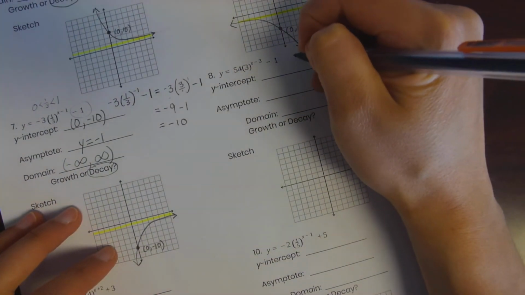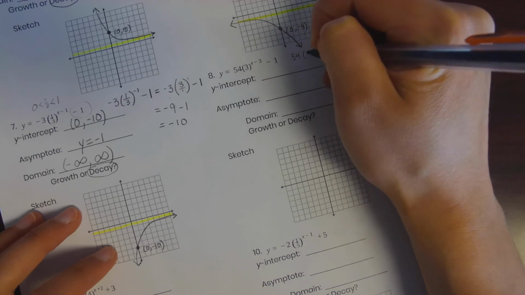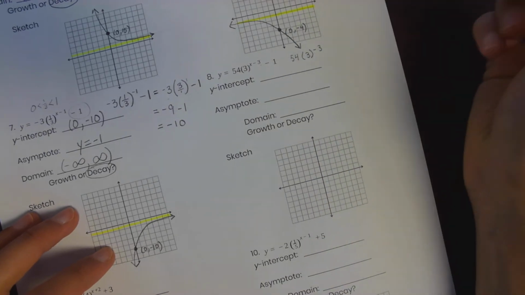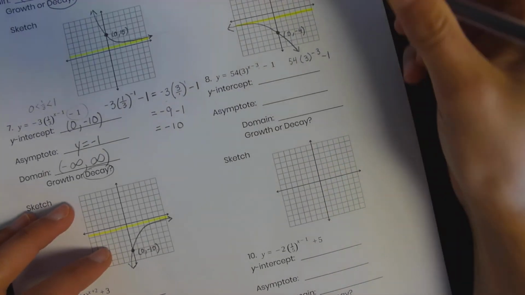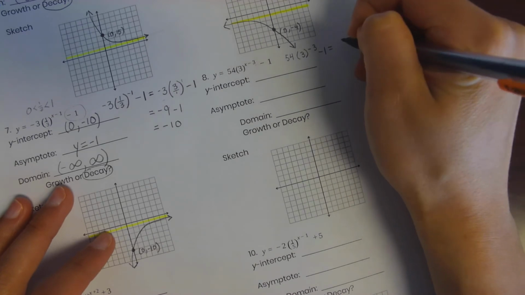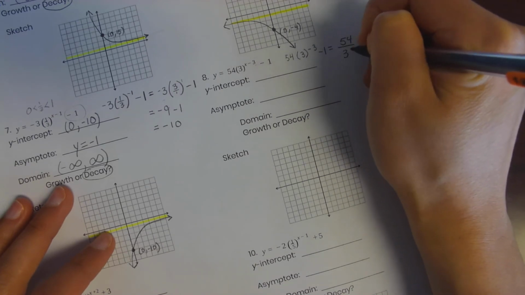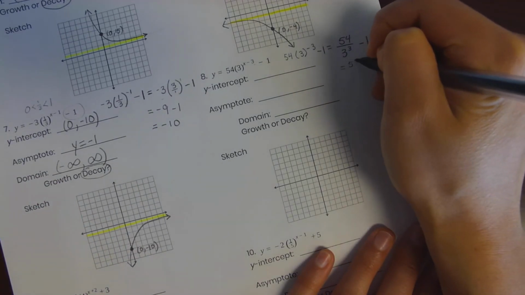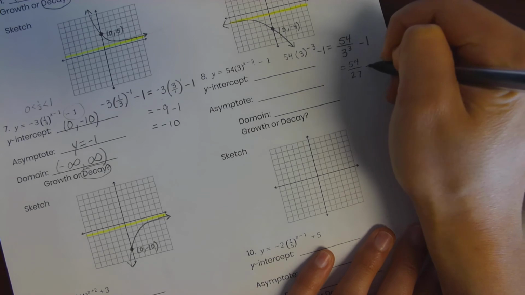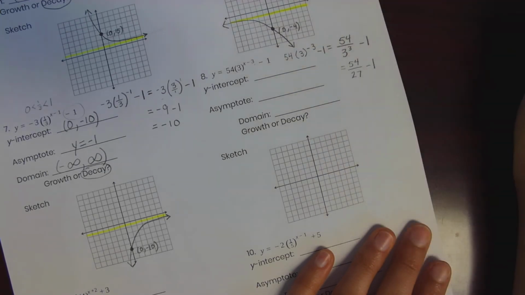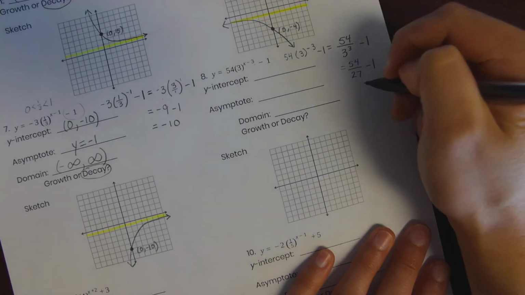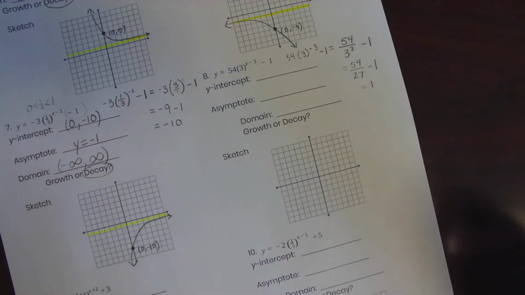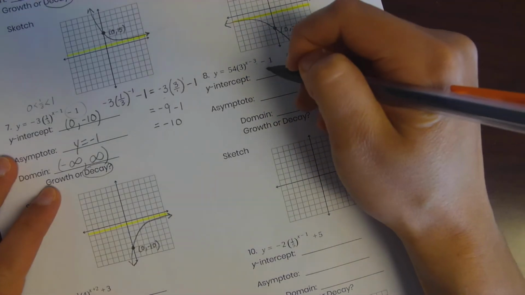y-intercept, we have 54 times 3 to the 0 minus 3, which is -3, minus 1. So I deal with the exponents first. So this becomes 54 over 3 to the third minus 1. 3 to the third is equal to 27 minus 1. 54 divided by 27 is 2. Minus 1 equals +1. I bet you thought that was going to come out to be a large number, but it's not. It's just 1.